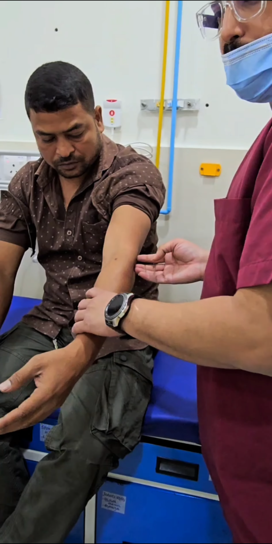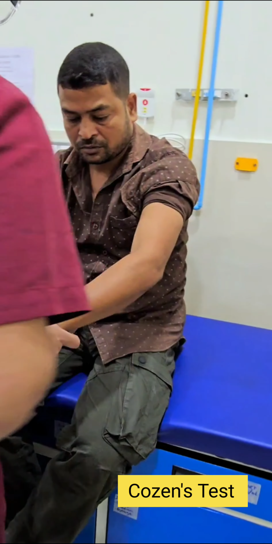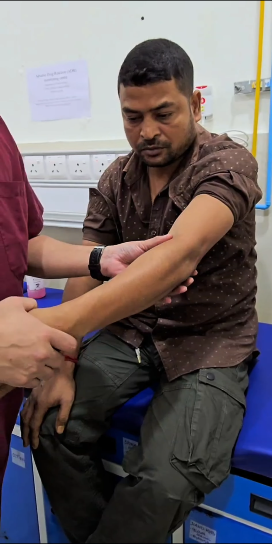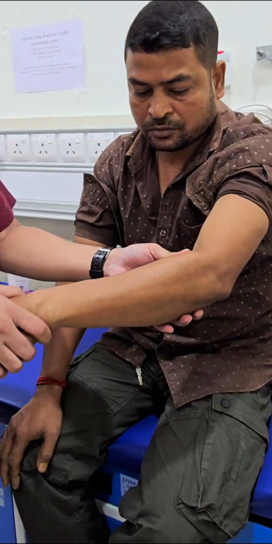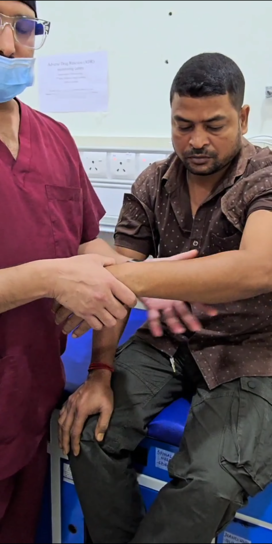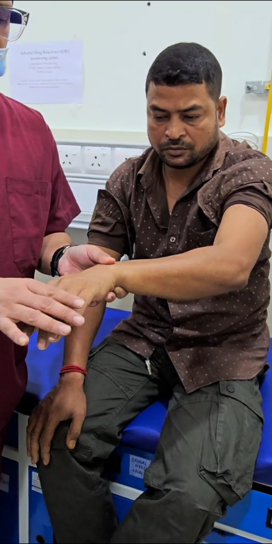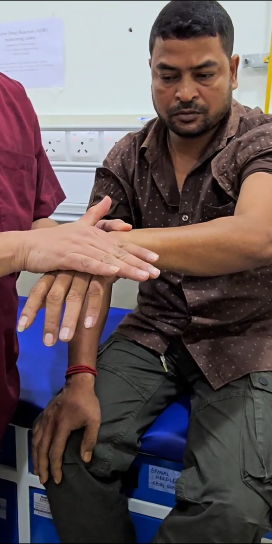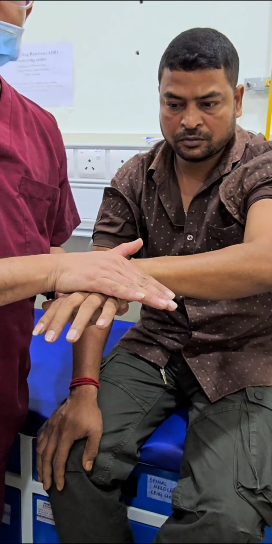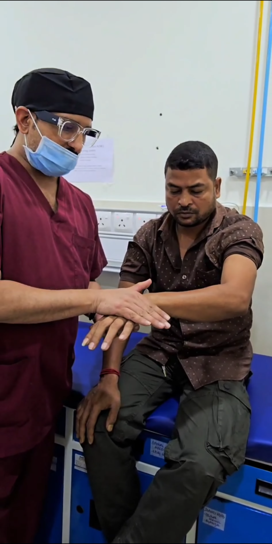Number two is the Cosen's test. For Cosen's test, it is very simple. Just pronate the forearm, a bit of flexion. First pronate the forearm, bit of flexion, and then make the wrist a bit radially deviated and ask the patient to extend the wrist against your resistance.